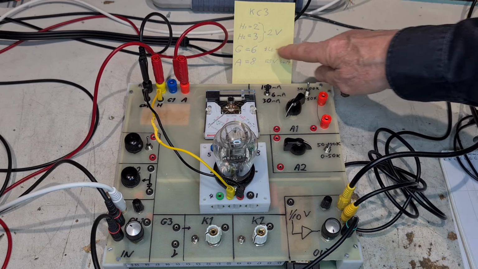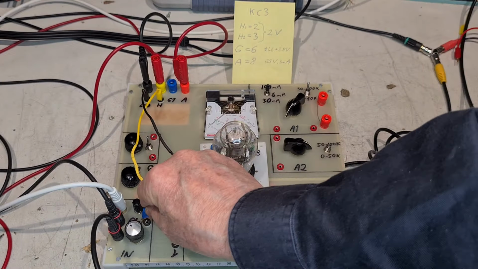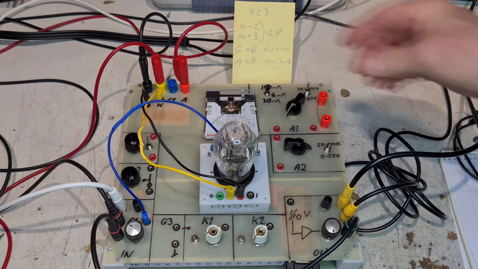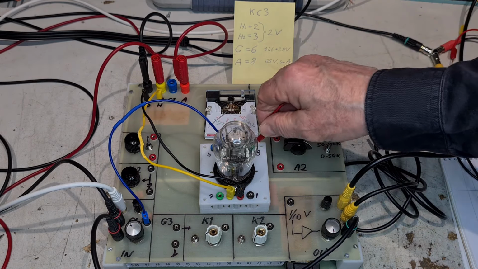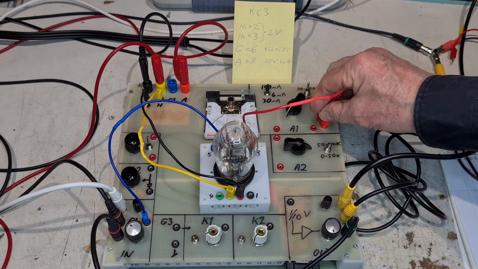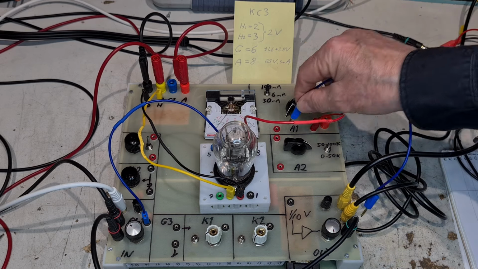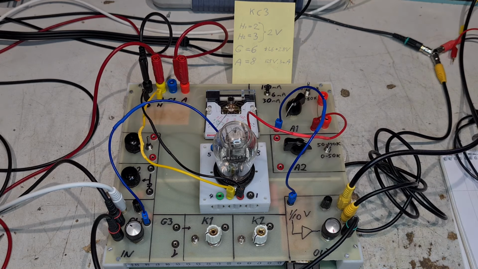Grid is pin 6, connects to the input circuit. Anode is pin 8. The anode is also connected to the output circuit.